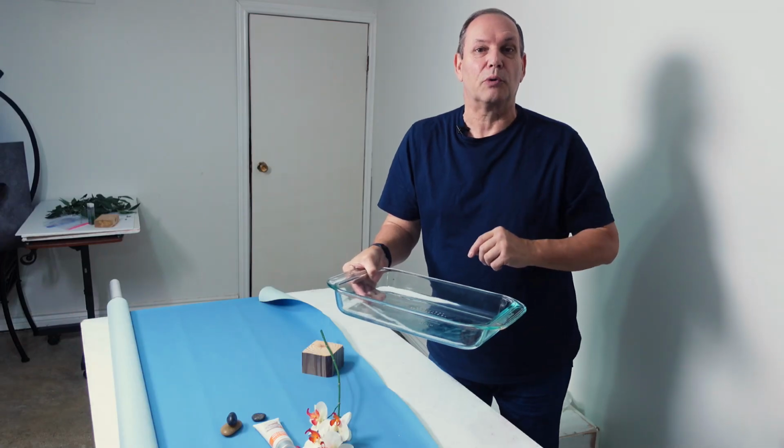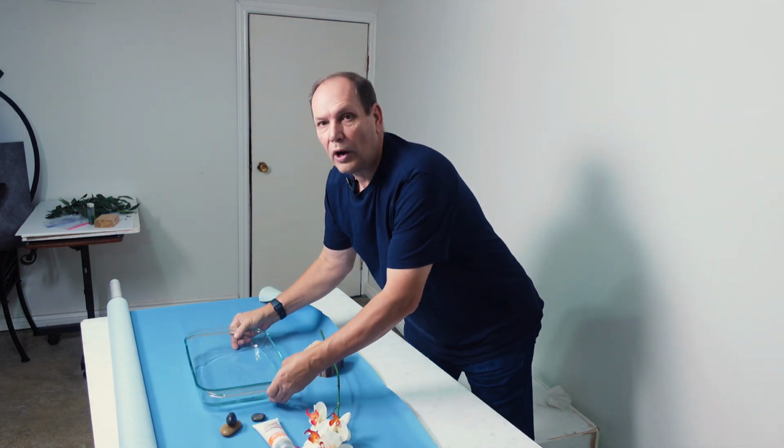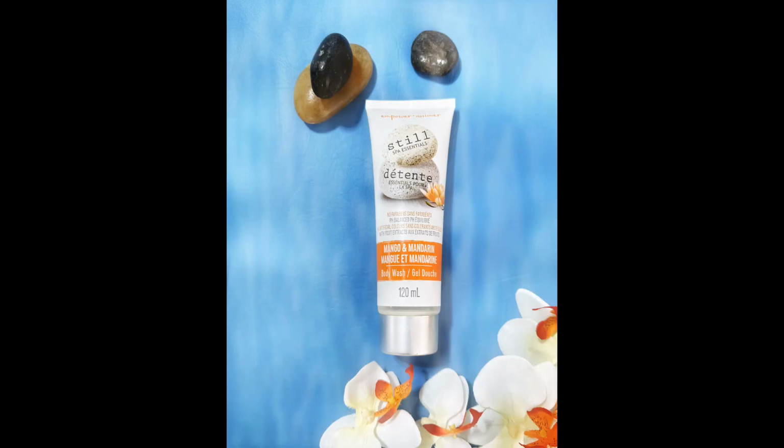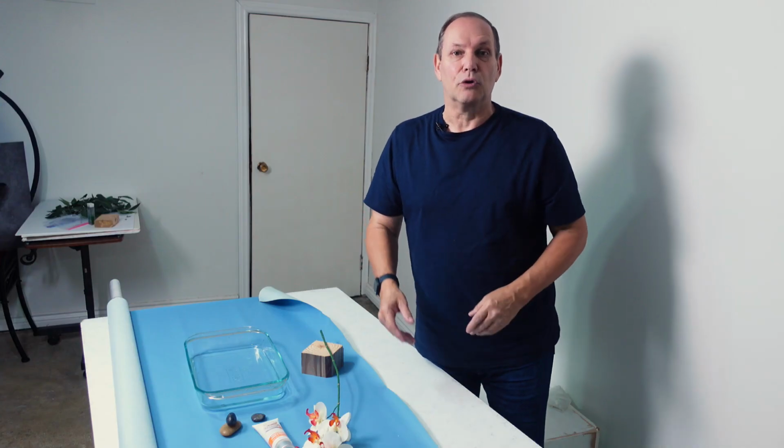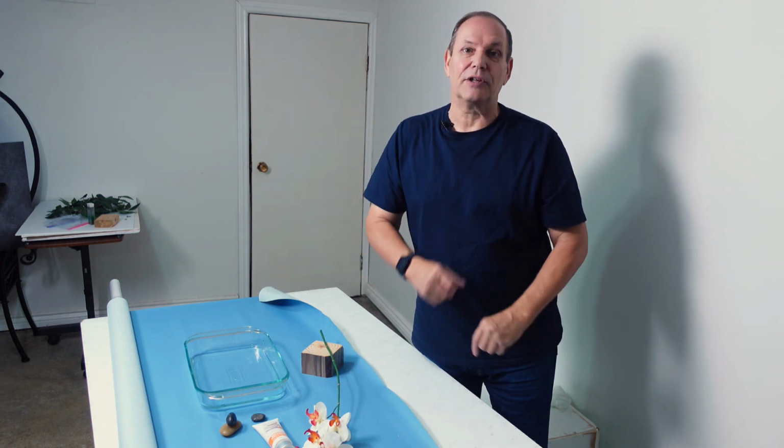Our first effect that we did with water, we simply created an underwater look, and I think it turned out quite well. Check out this finished photo. That's pretty good. You can see how you get the shadowing and the highlights, and it kind of gives that illusion of being underwater. So that's our first way of using water. Let's get into the next one.